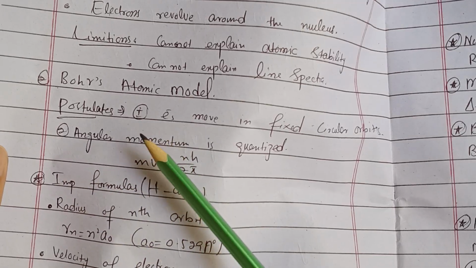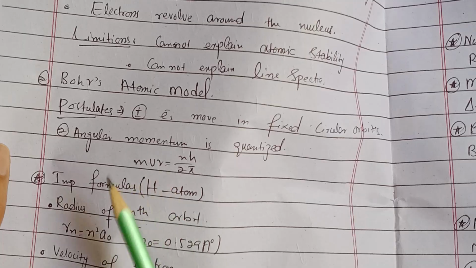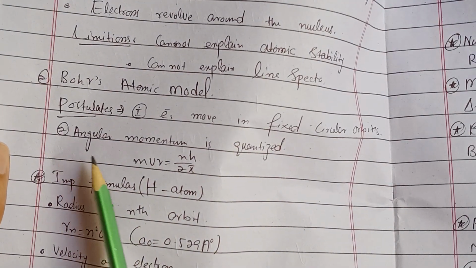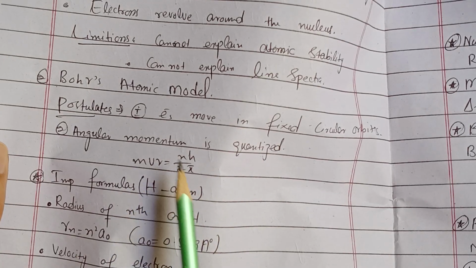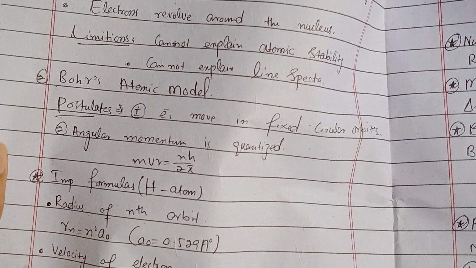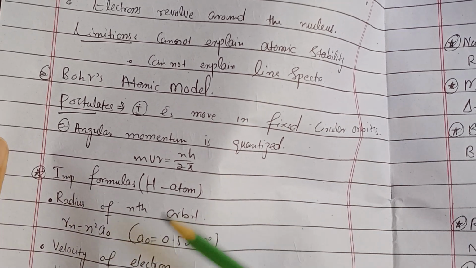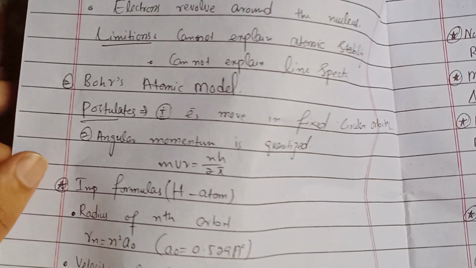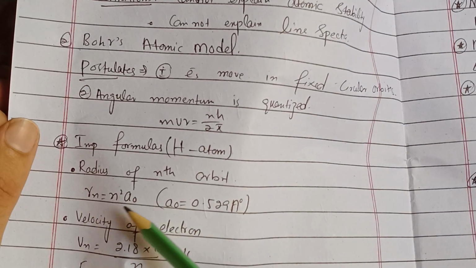The postulate of the Bohr atomic model is that electrons move in circular orbits. Next postulate is that angular momentum is quantized, which is equal to mvr = nh/2π. Your important formulas are for the hydrogen atom. For the radius of the nth orbit, Rn = n² a0.